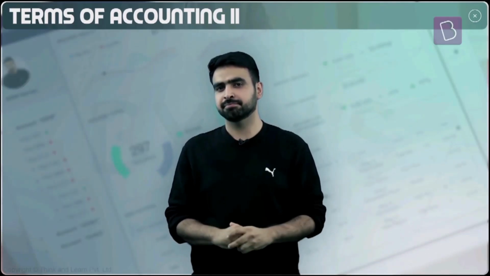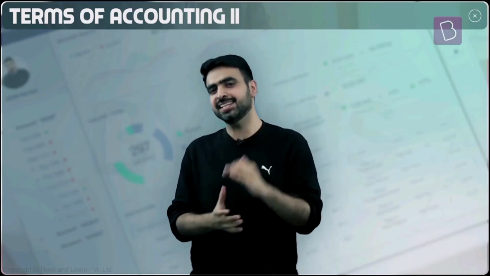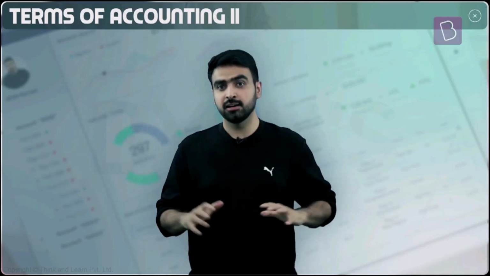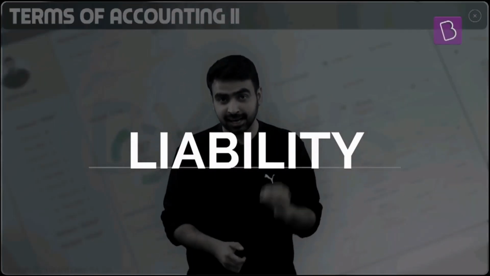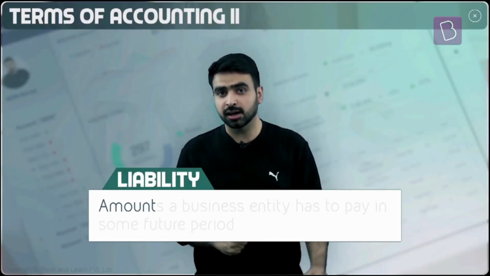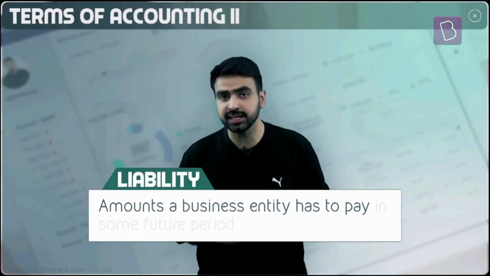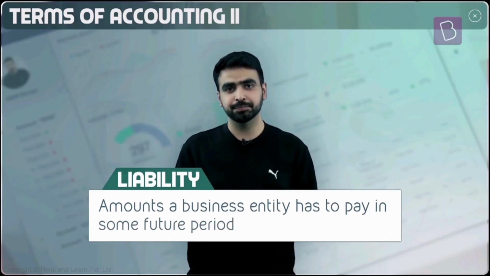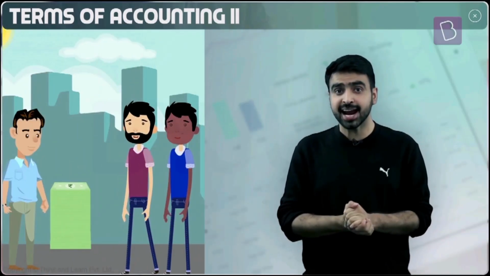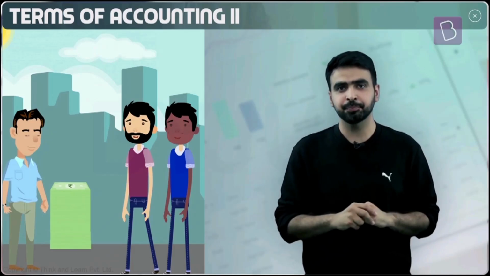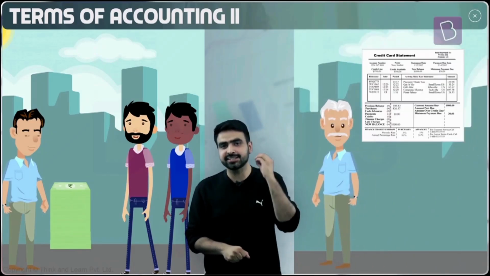Let's give this money borrowed for Yummy Bites a name. Or in fact, a fancy name. Let's call it liability. Liabilities are amounts a business entity has to pay in some future period. If you borrow money from your friend, it's a liability. And so is your dad's credit card bill.